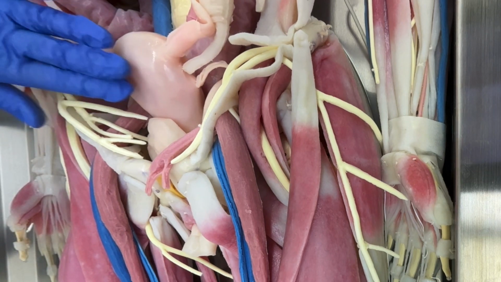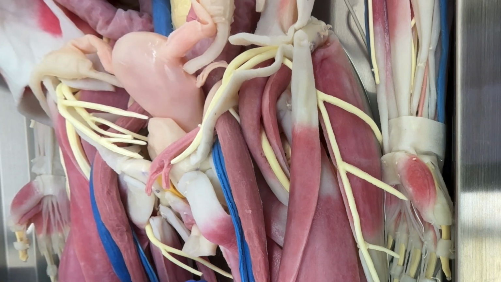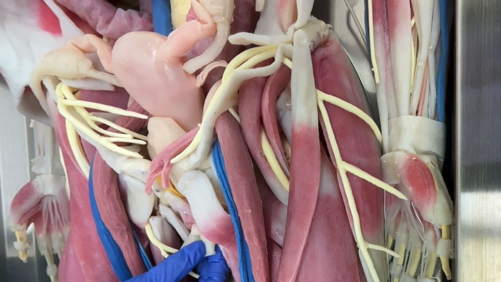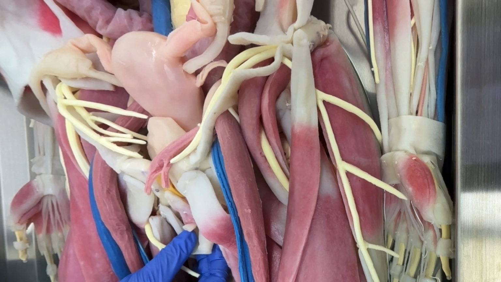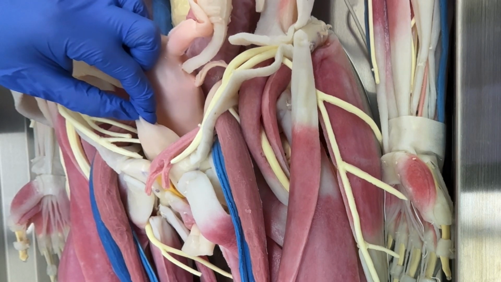From the uterus, then we would move down to the vagina, and we can see a portion of the vagina here. It's just underneath this external urethral orifice, because here we have the urinary bladder.